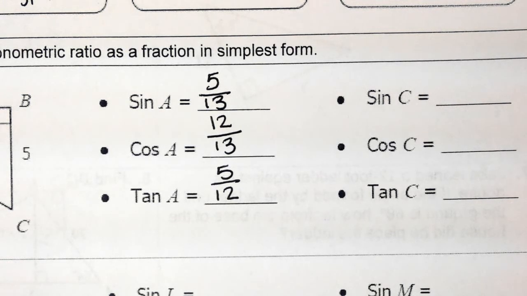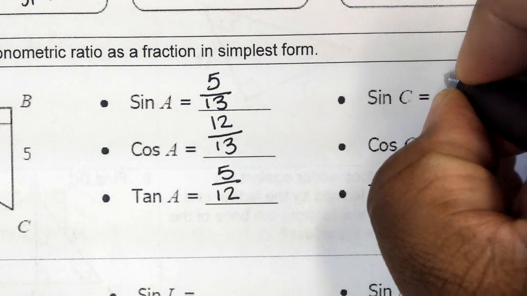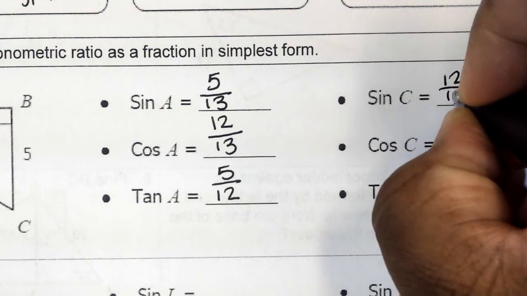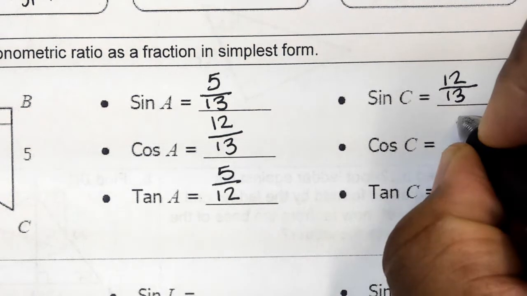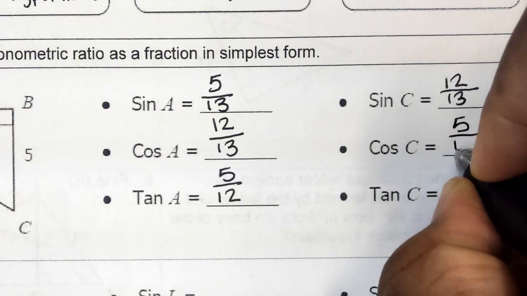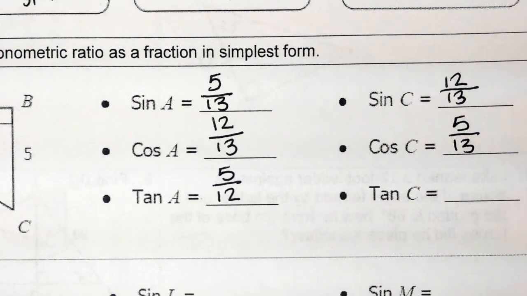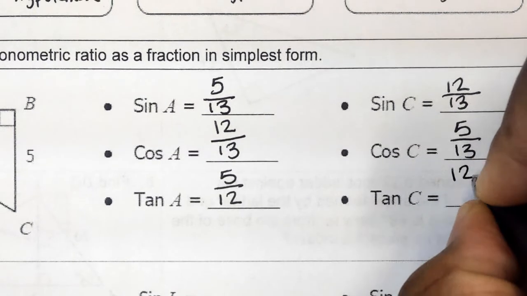Five is adjacent to C. 12 over 13. From angle C, cosine: 5 over 13. From angle C, tangent: 12 over 5. Thank you.